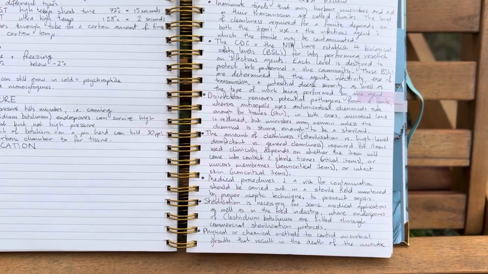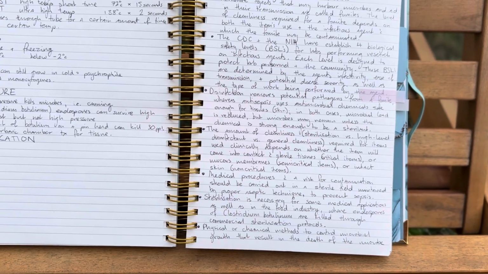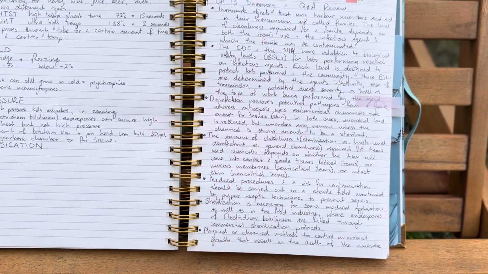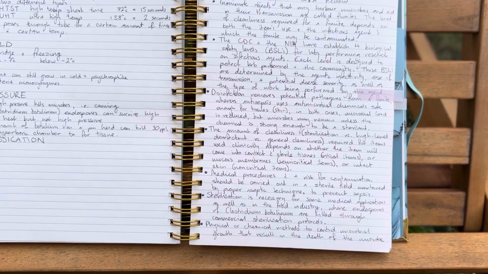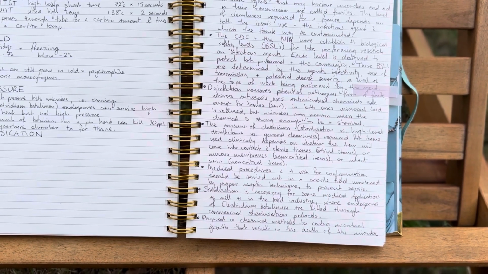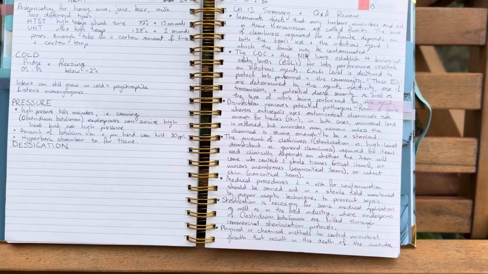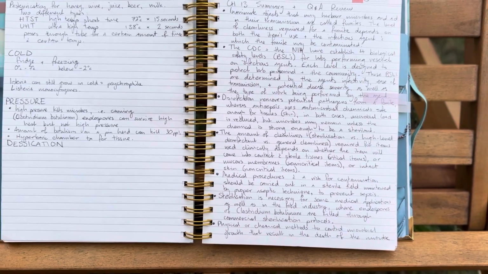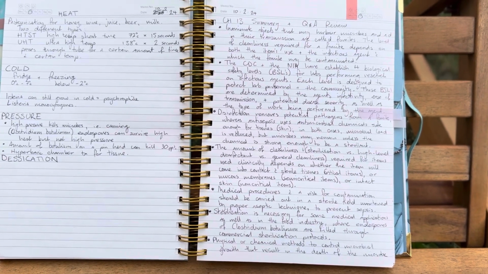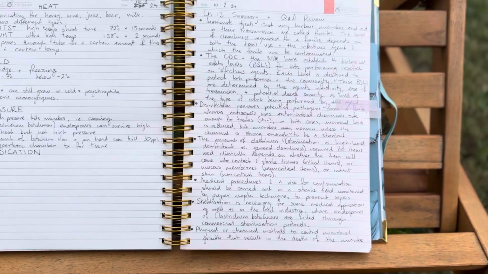The amount of cleanliness, sterilization versus high-level disinfectant versus general cleanliness, required for items used clinically depends on whether the item would come in contact with sterile tissues, critical items, mucous membranes, semi-critical items, or intact skin, non-critical items. Medical procedures with a risk for contamination should be carried out in a sterile field maintained by proper aseptic technique to prevent sepsis.